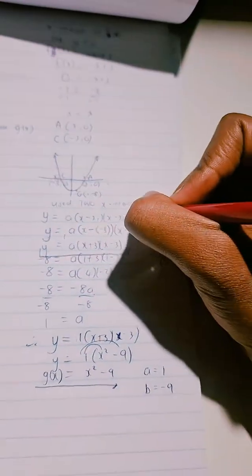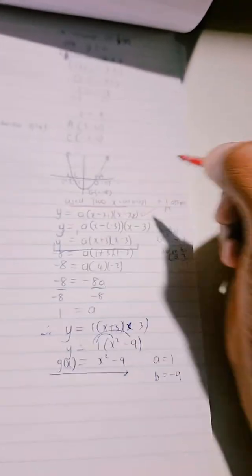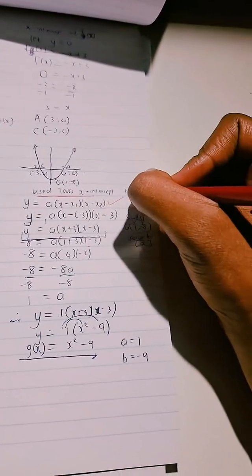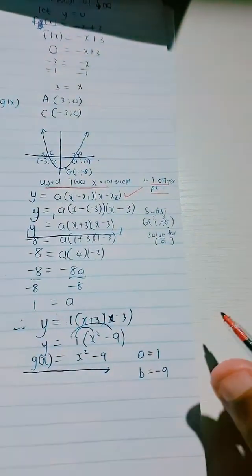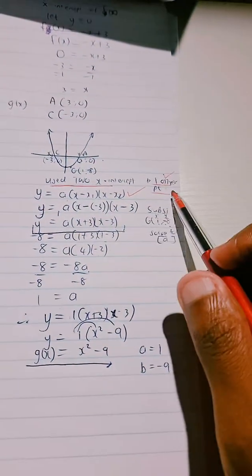So please, guys, this method is used if you have 2 x-intercepts and 1 other point.